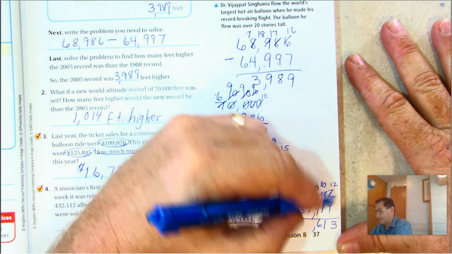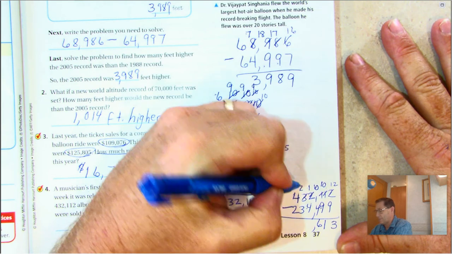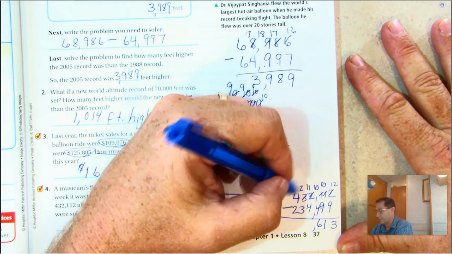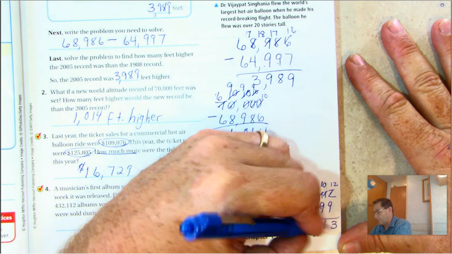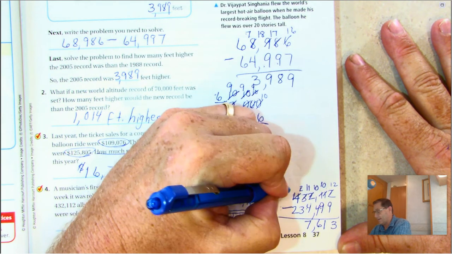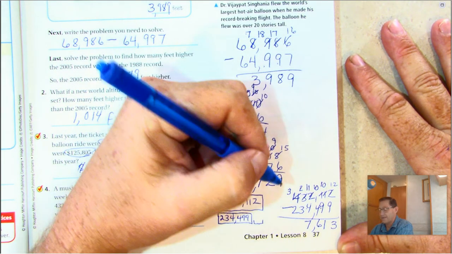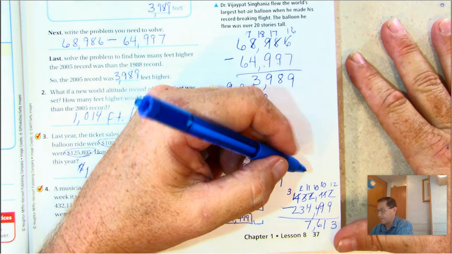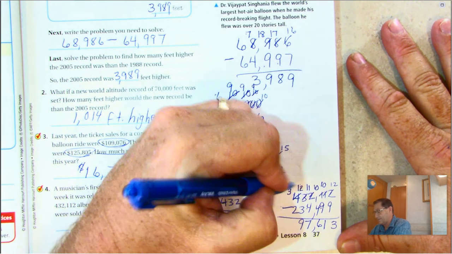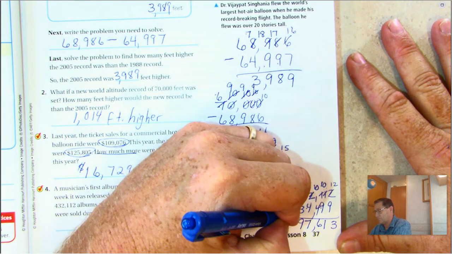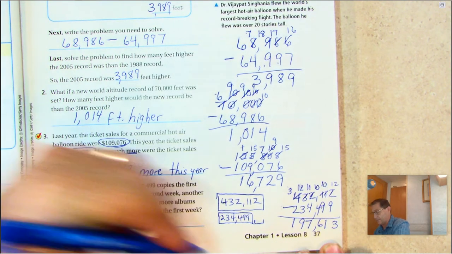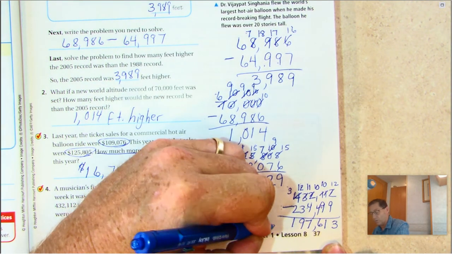1,000 take away 4,000 I can't do. I'll rename the 3 10,000s as 2 10,000s and 10 thousands. So 11 take away 4 is 7,000. 2 10,000s take away 3 cannot do. So I'll rename the 400,000 as 300,000 and 10 10,000s. 12 take away 3 is 9. 3 take away 2 hundred thousands is 1. So they sold 197,613 more albums.